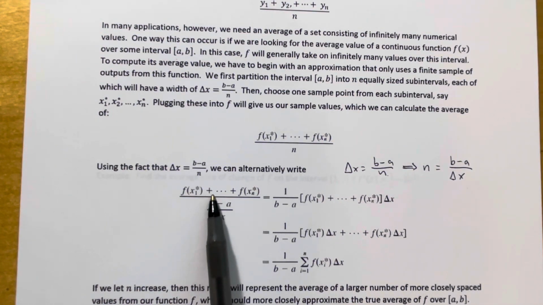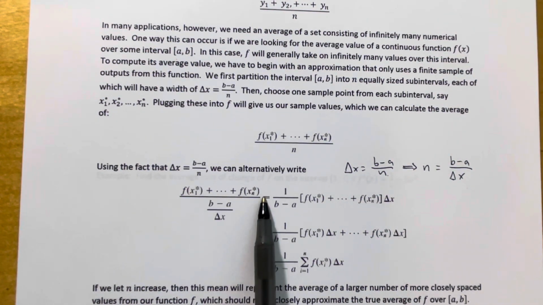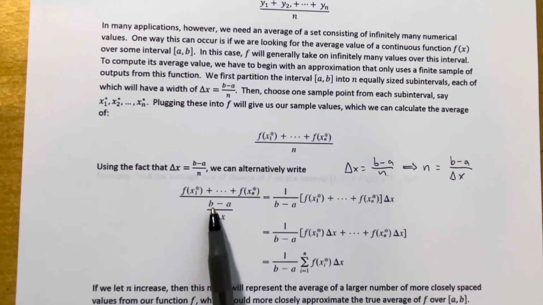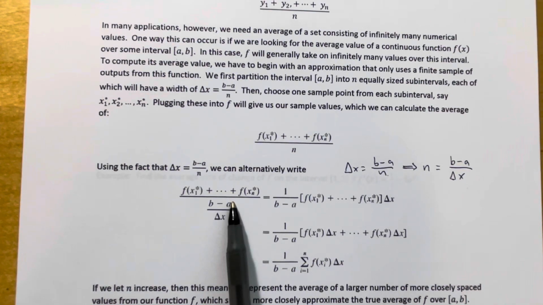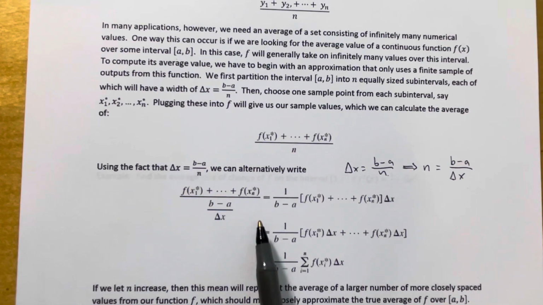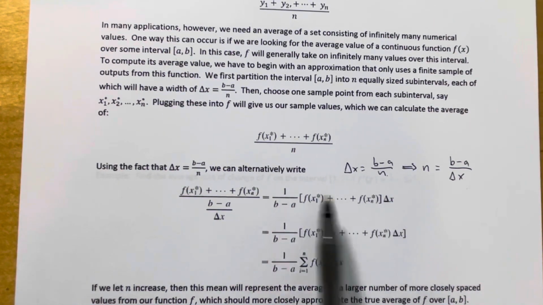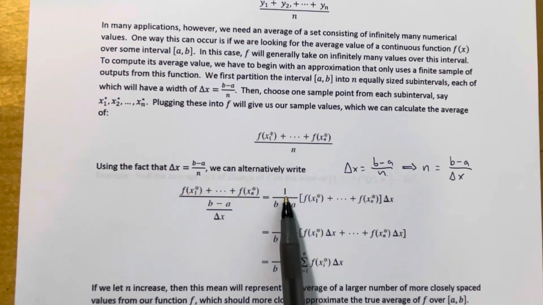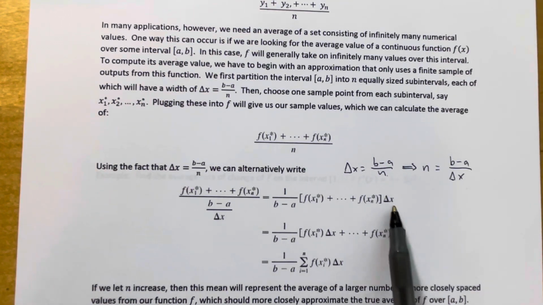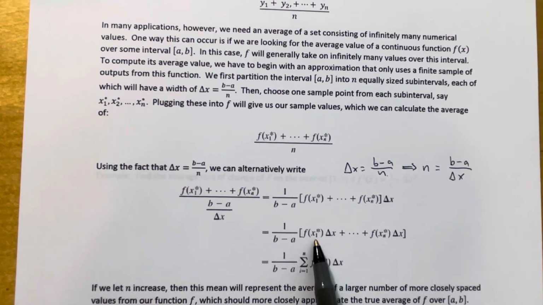f of x1 star plus dot, dot, dot, all the way up through f of xn star, over this fraction, b minus a over delta x. When you divide by a fraction, that's the same as multiplying by its reciprocal. So I can think of multiplying this sum by delta x over b minus a, splitting those up, putting the delta x here and leaving a 1 over b minus a there. If I distribute that delta x in, I get expressions like this that are being added, and this can be written in summation notation this way.